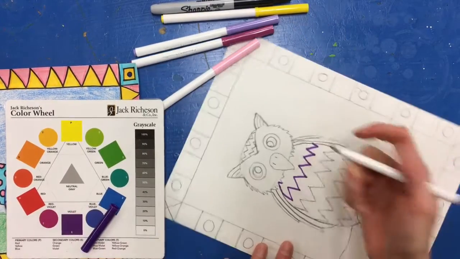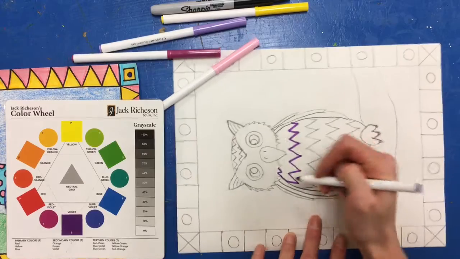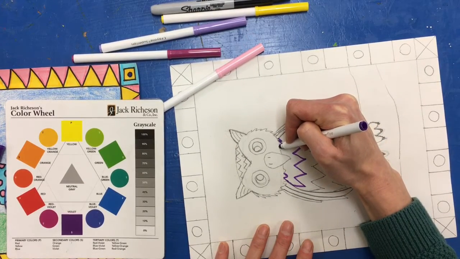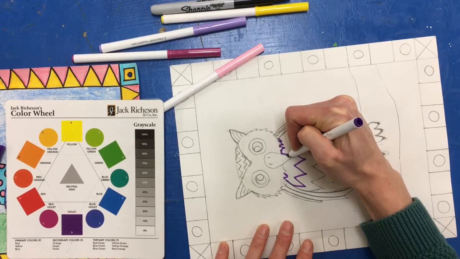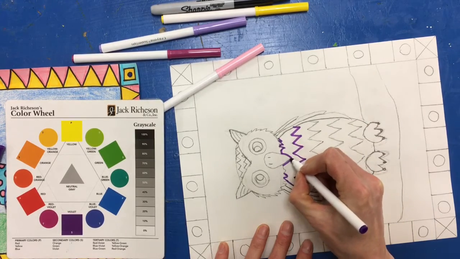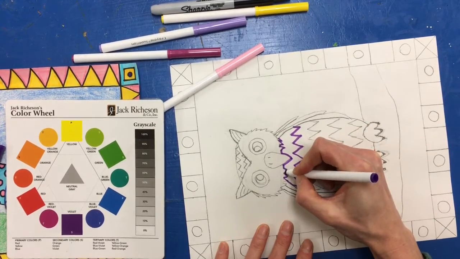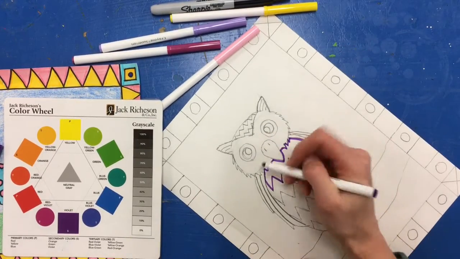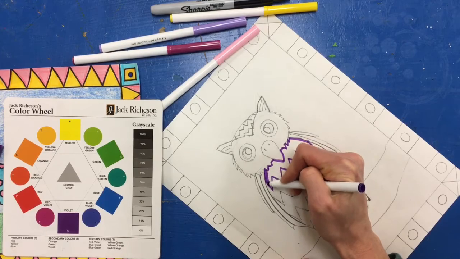If I can't see where the tip is touching the line, I would rotate my paper. And then I can move the marker along the edge a little bit easier because I can see where the tip is touching. And then once I've outlined the shape, I'm going to try to color across the shape in one direction.